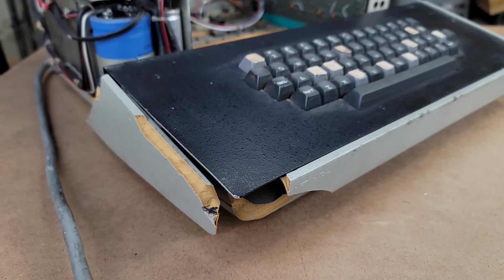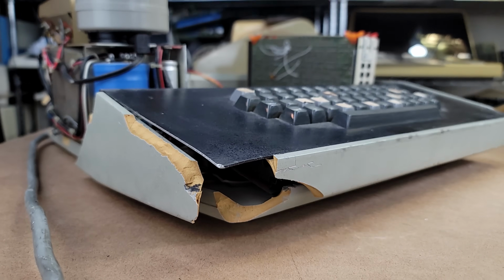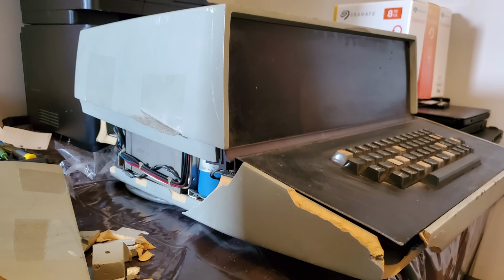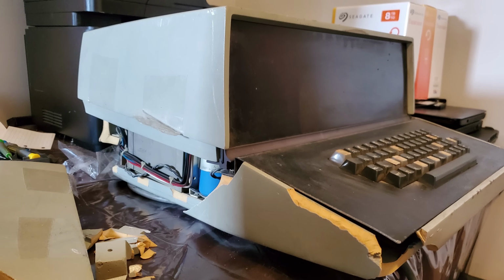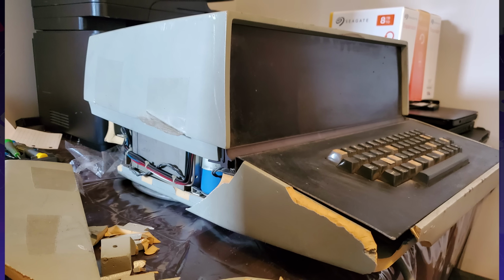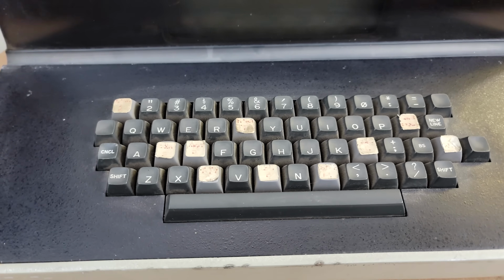Unfortunately, as mentioned, it suffered some shipping damage. That's the main thing I want to try to address in this video. I kept the pieces and I want to see how well I can reform the smashed bottom of the case and then maybe try powering it up if we dare. So first off, let's do some introductions.